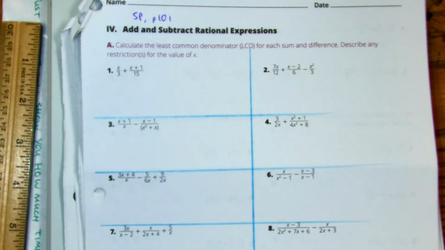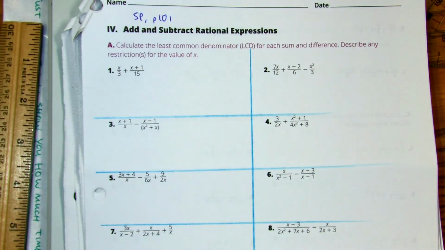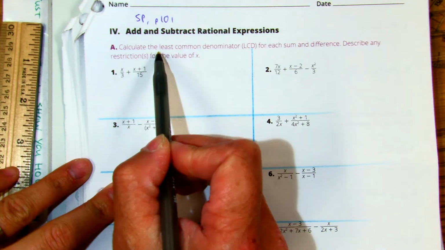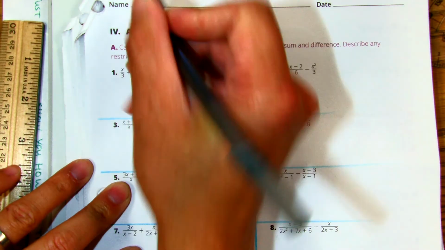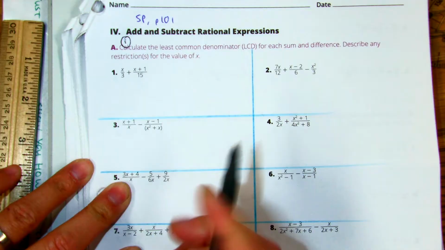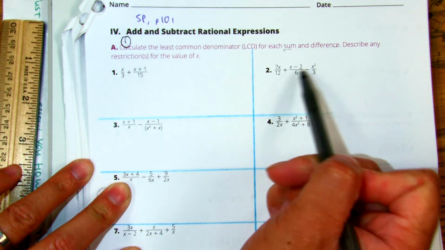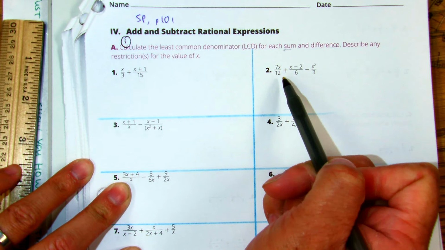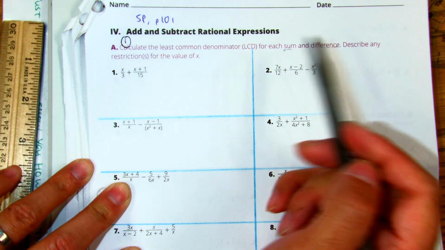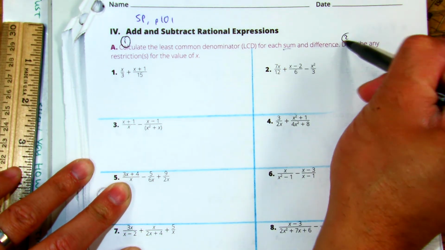Alright, let's read the directions together. Calculate the least or lowest common denominator. That's the first thing, LCD, for each sum and difference. Sum is addition, difference is subtraction. We're not going to actually need to add or subtract today, but we just need to work towards that direction. And number 2, describe any restrictions.